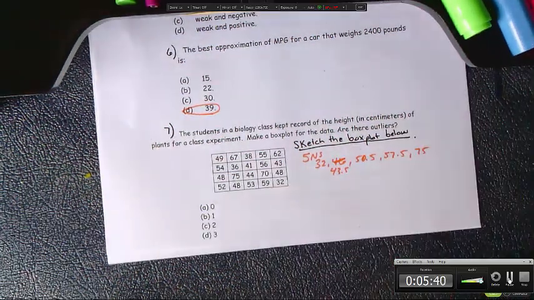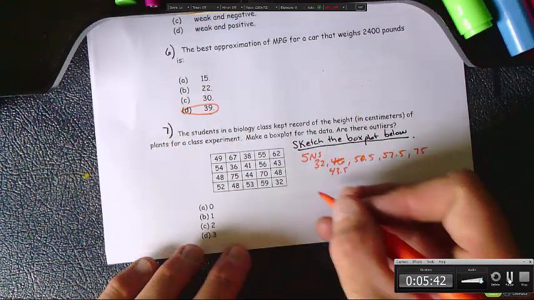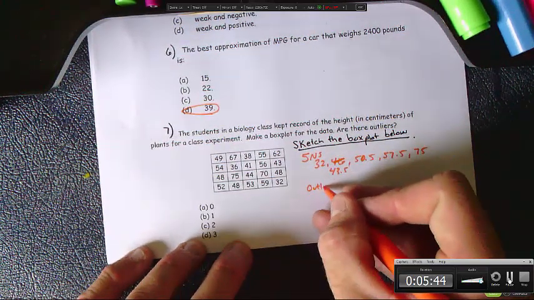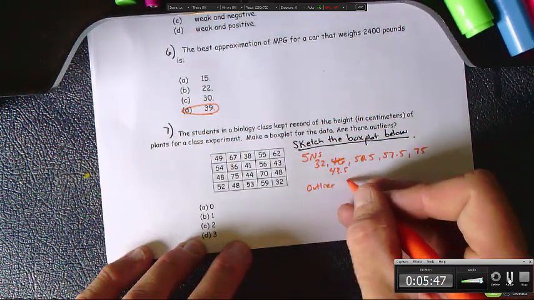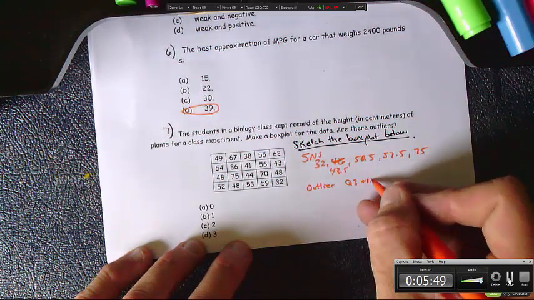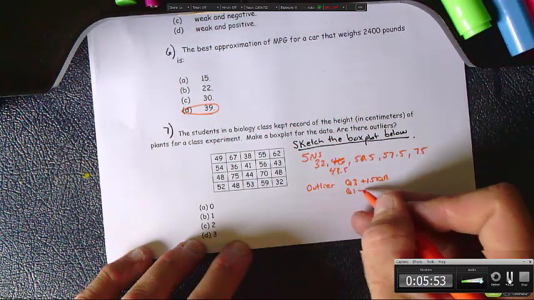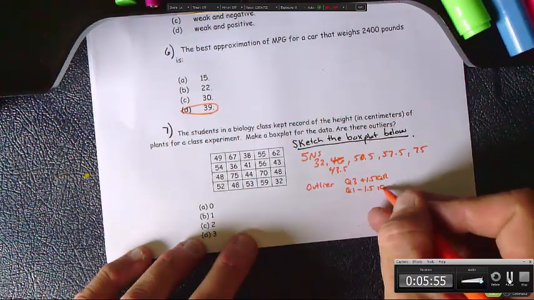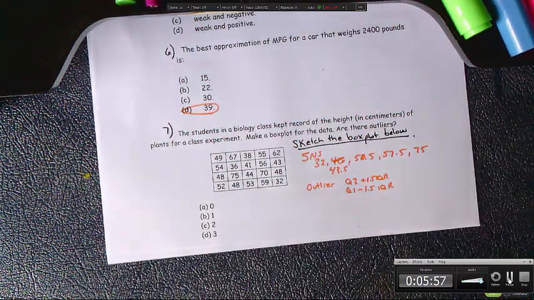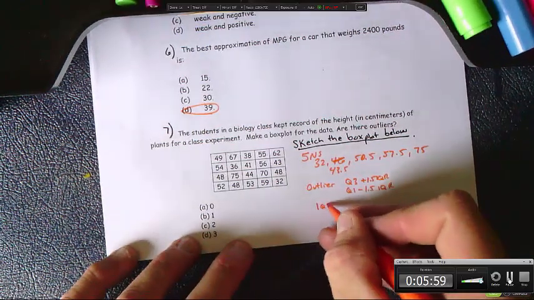Make a box plot for the data. Are there any outliers? The definition of an outlier is 1.5 IQR more than Q3 or 1.5 IQR less than Q1. So the first thing is we need to figure out IQR.